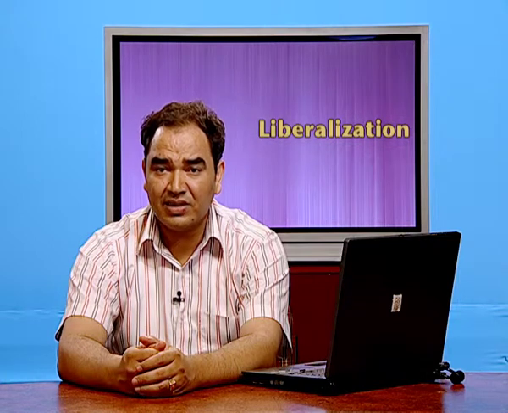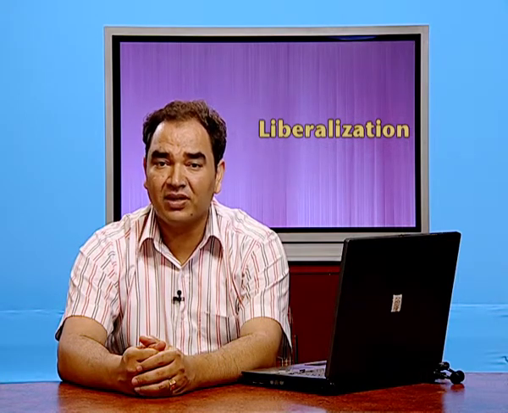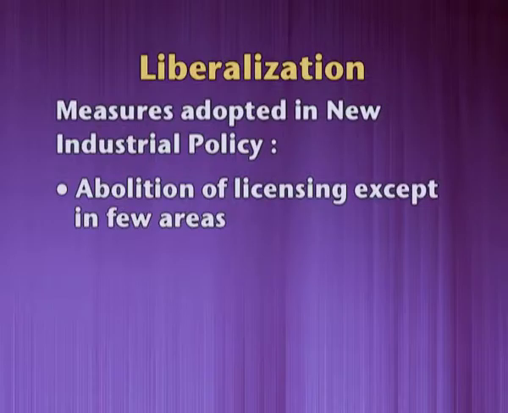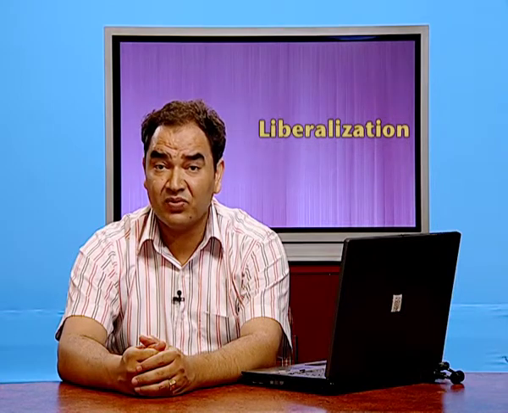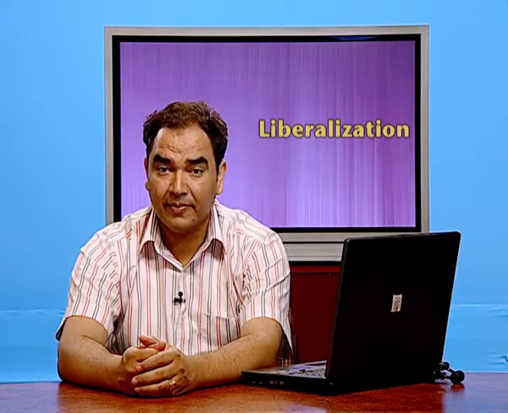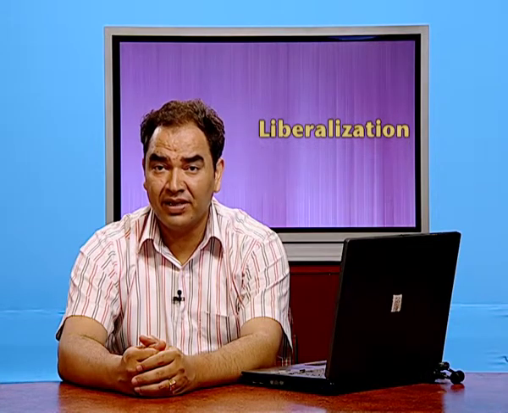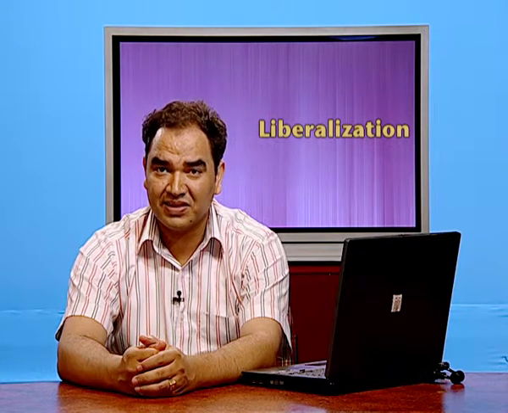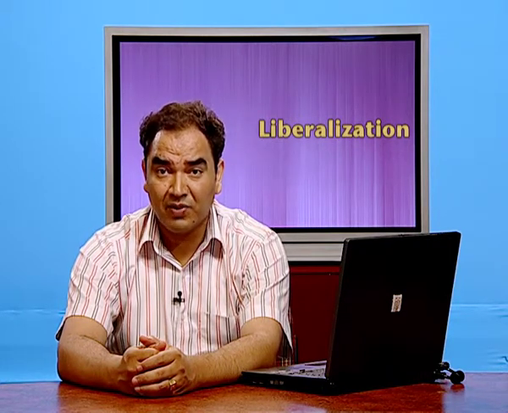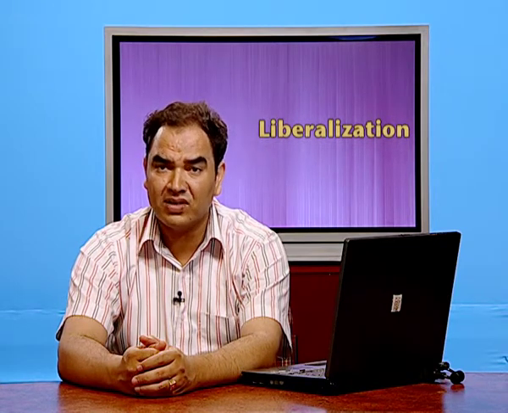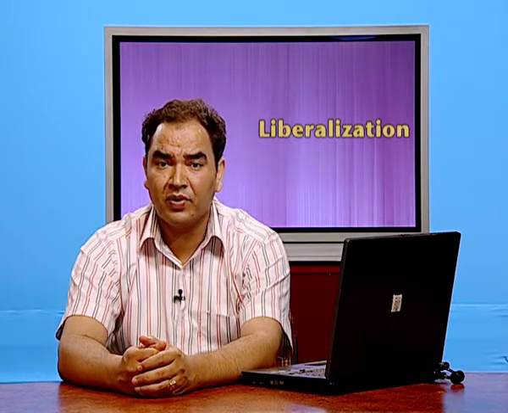In New Industrial Policy, the following measures were adopted. Number 1, abolition of licensing except in a few areas. As I mentioned earlier, there were 6 areas which were left out from the delicensing. The second one was freedom in fixing prices. Earlier, the companies were not given the liberty to fix the price of their products. But now, in New Industrial Policy, they were given the liberty that, because of the demand and supply forces, they can fix the price of their own product.